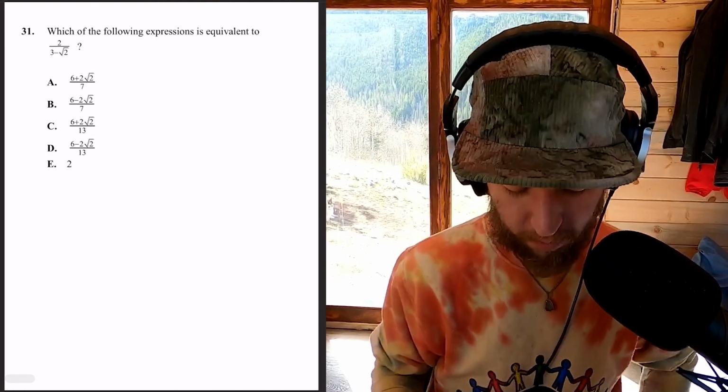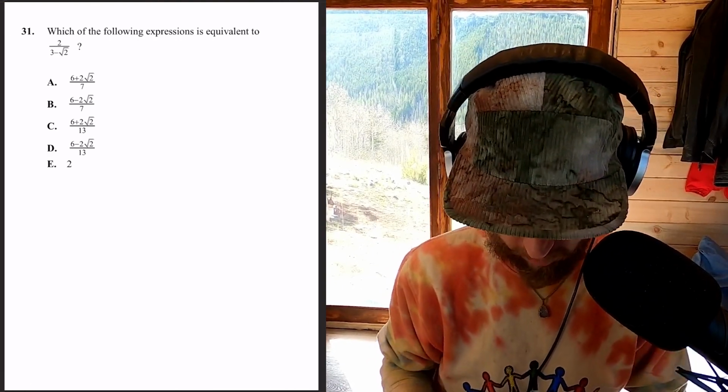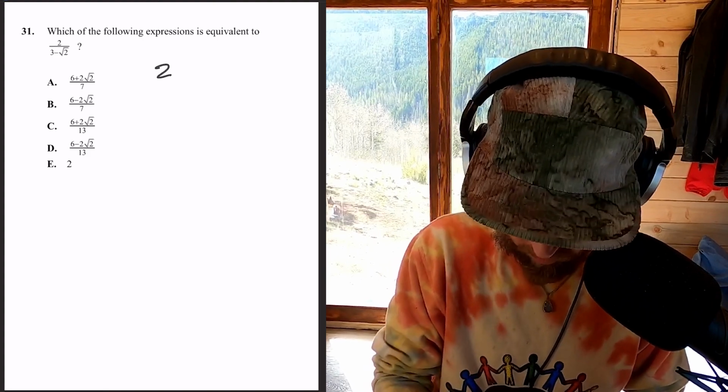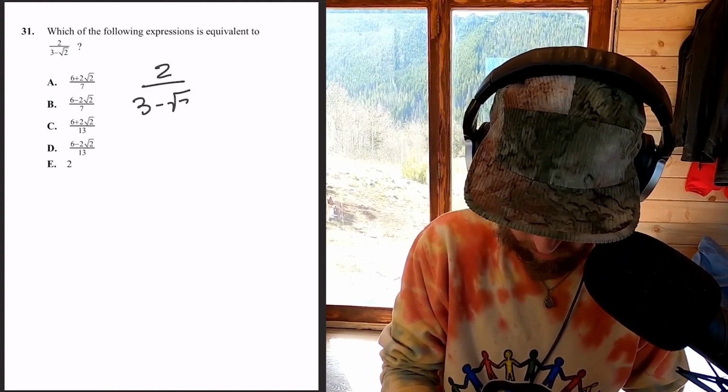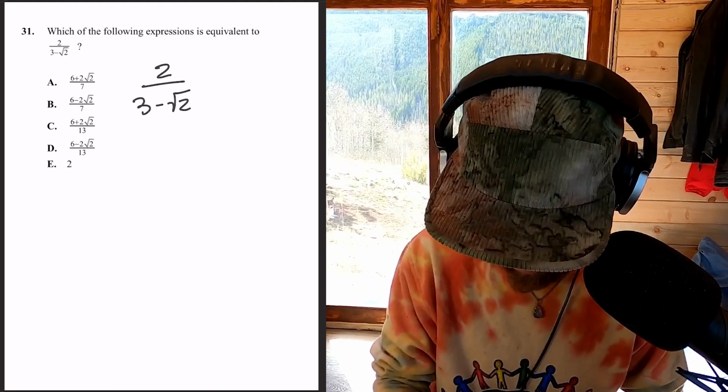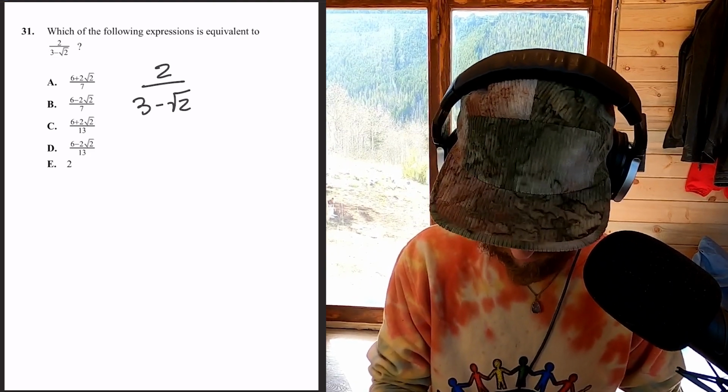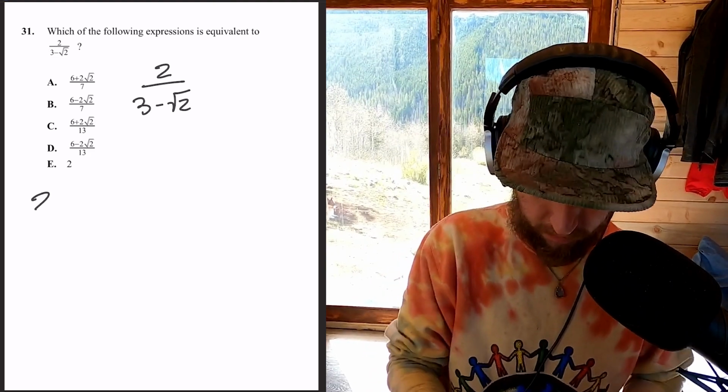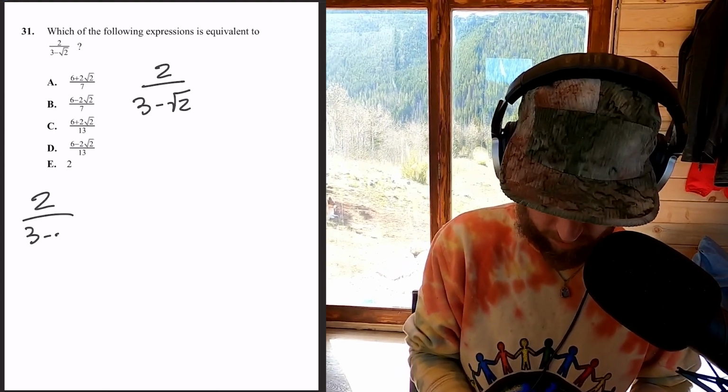All right, which of the following expressions is equivalent to 2 over 3 minus root 2? So 2 over 3 minus root 2. Okay, so some simplification in our future here. Let me do a couple things to this. First of all, I'm going to rewrite it one time. 2 over 3 minus root 2.